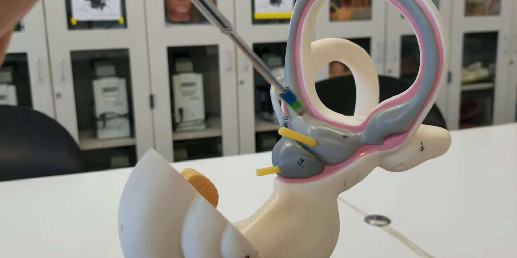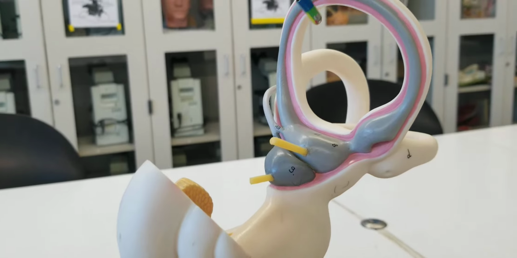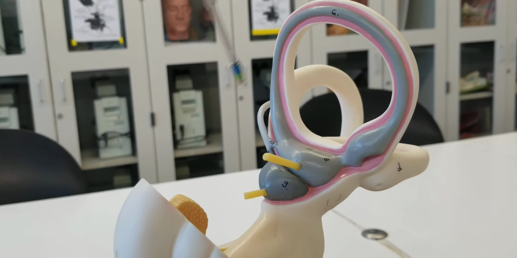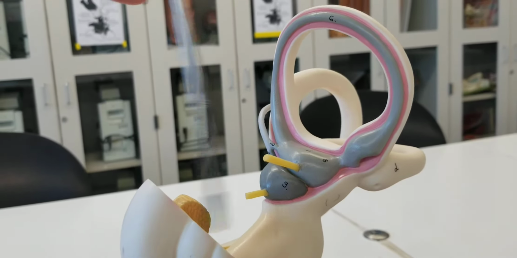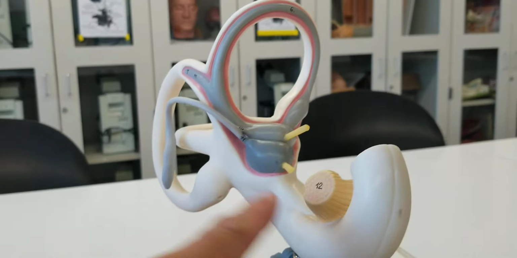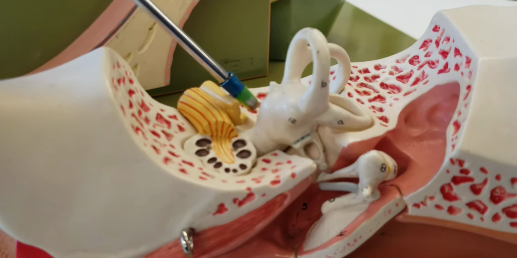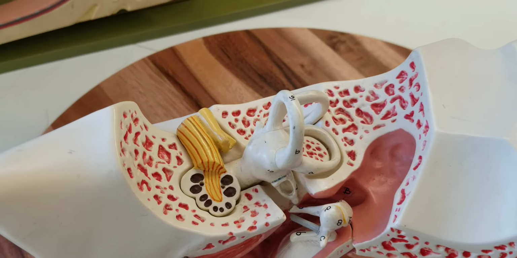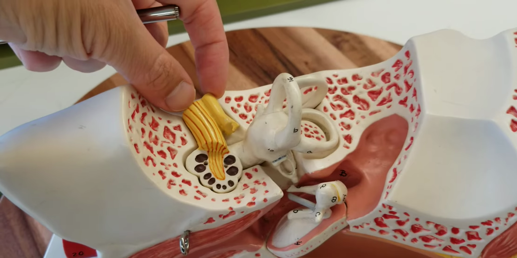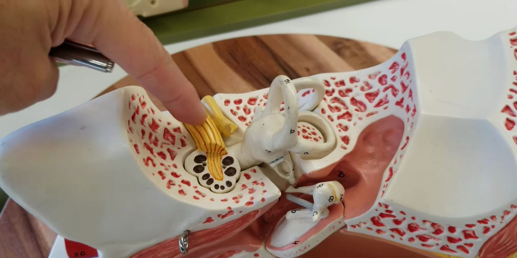Altogether, utricle, saccule, and semicircular canals form the vestibular complex. So this is the vestibular complex. They join the vestibulocochlear nerve with their vestibular branch. So they come out right here. That's the vestibular branch of the vestibulocochlear nerve. So this is cranial nerve 8, the cochlear branch and the vestibular branch.